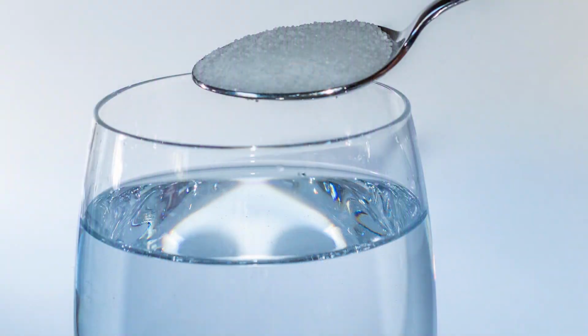Has it ever occurred to you why salt dissolves so easily in water? The secret lies in its atomic structure. Inside every pinch of salt, sodium and chlorine atoms are held together by ionic bonds, a special type of chemical bond where one atom gives away electrons and the other snatches them up. But what really happens during the formation of an ionic bond? Let's explore this process step by step.